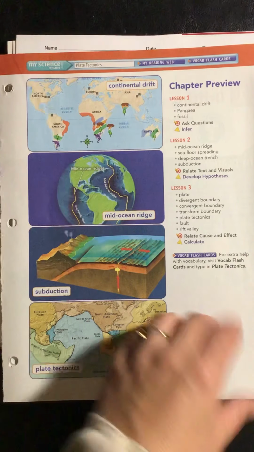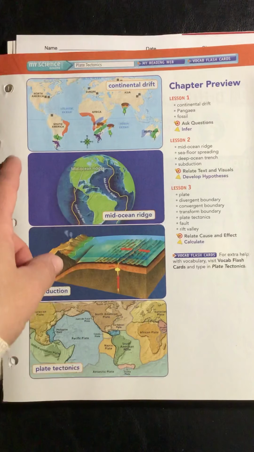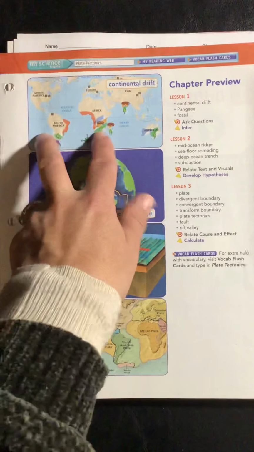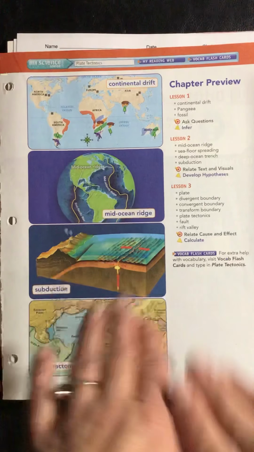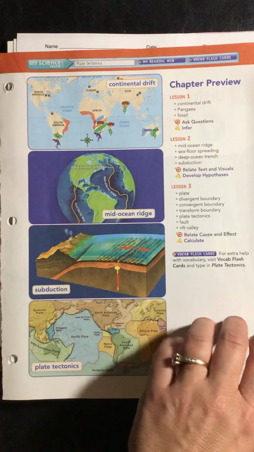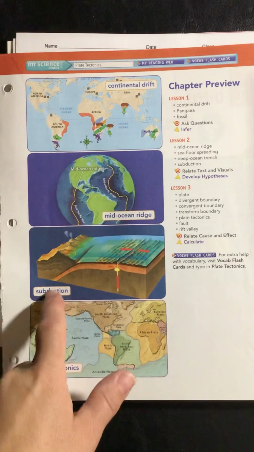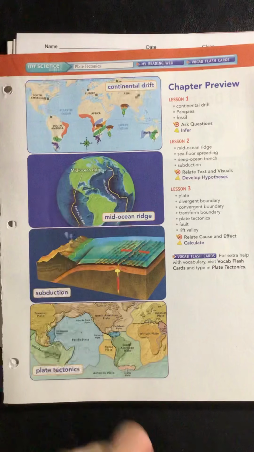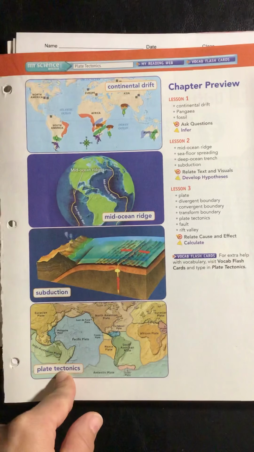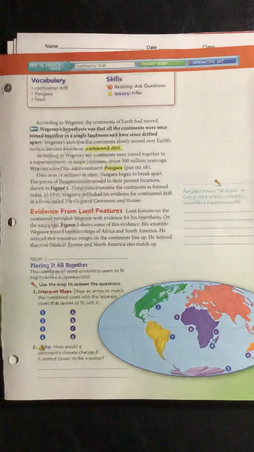Page 93 breaks down continental drift. So these are our continents, and underneath our continents are plates that shift and move. When we are done with this chapter, I'm going to see if I could upload the link so that you guys can watch San Andreas. And a mid-ocean ridge, subduction, it goes beneath or below, and then plate tectonics.